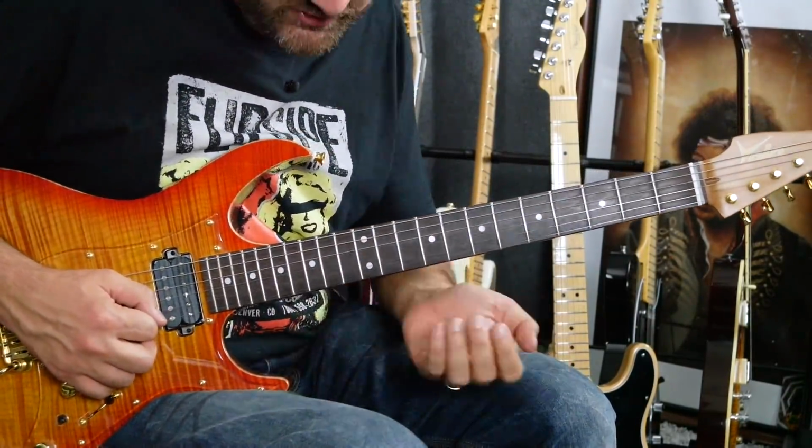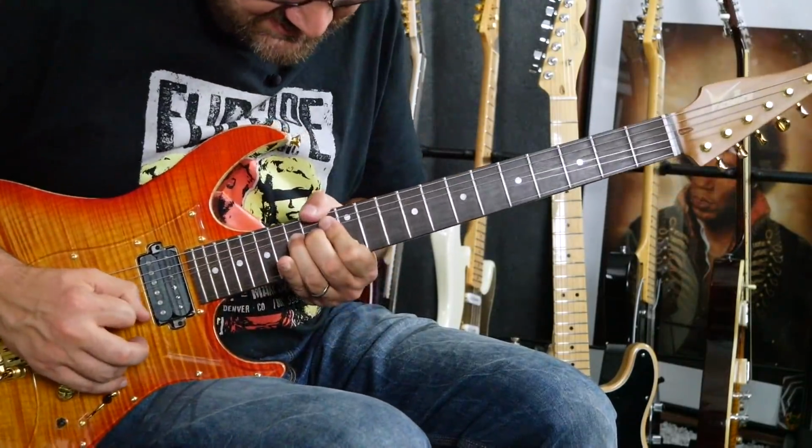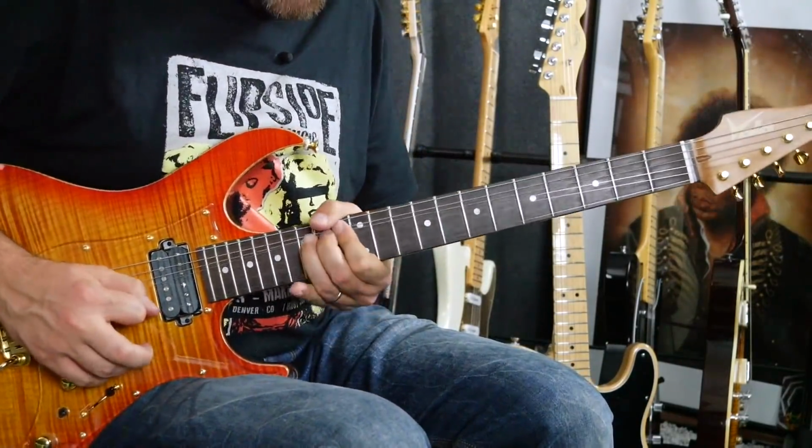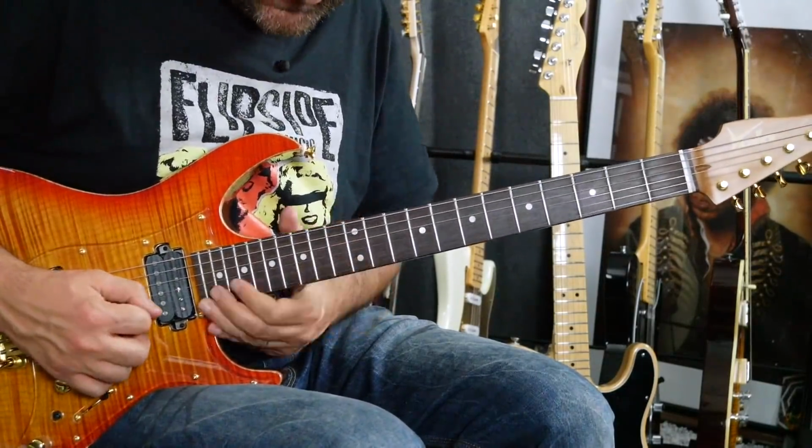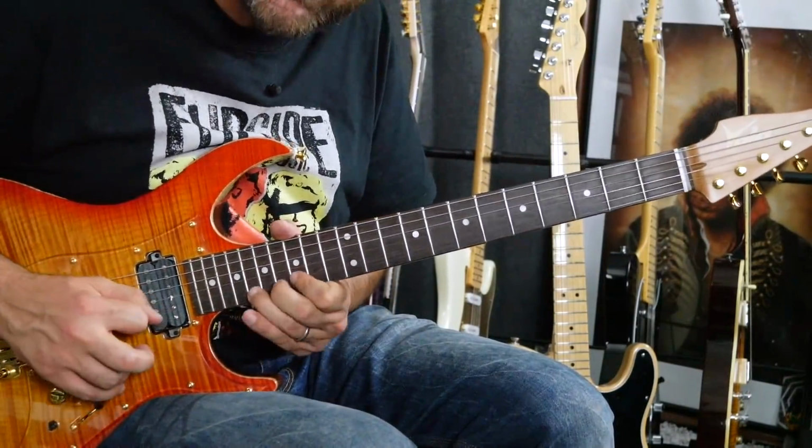I could do that with other notes as well. Now this one, it's quite a large bend to reach that next note.